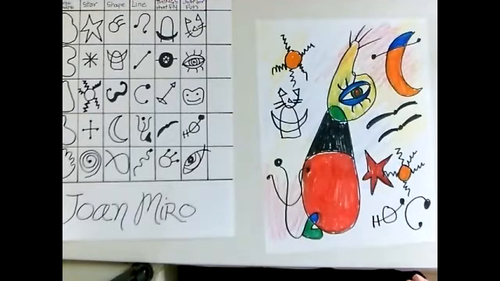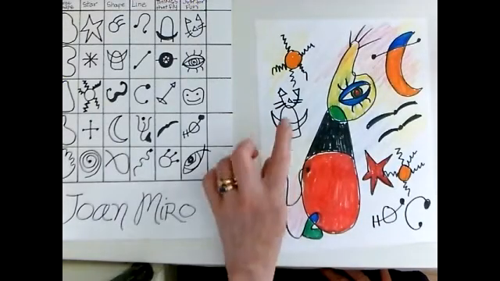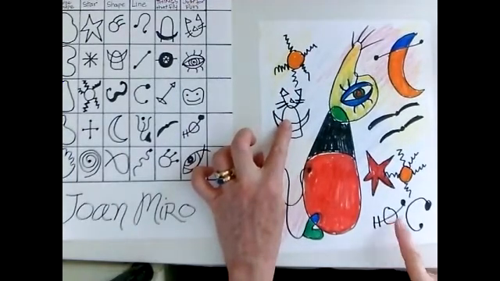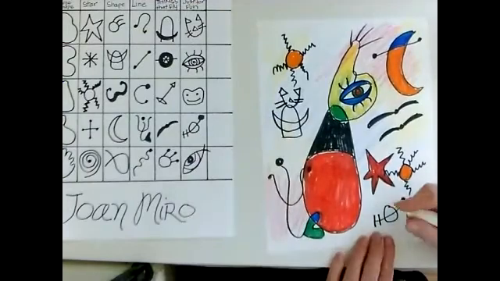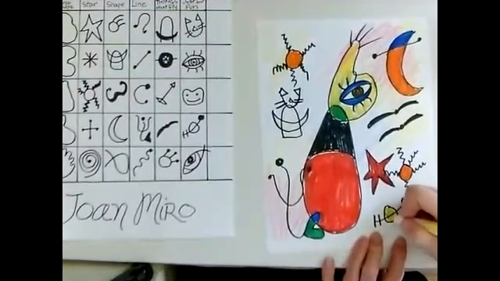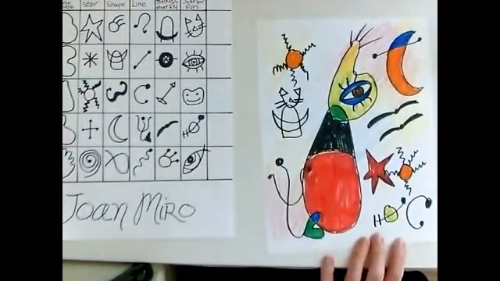All right, so now I have a couple more things to color. I have my cat and I have this very strange shape. So I think I'm going to make this one yellow. I don't know what it is, but here we go. And then my cat.